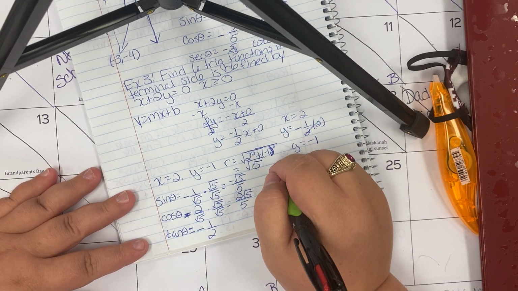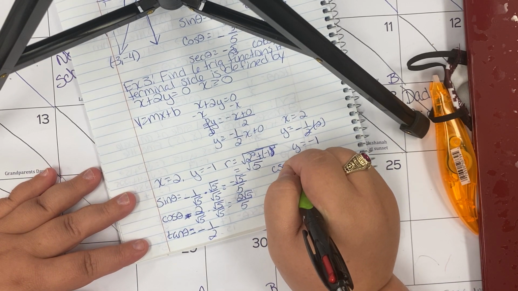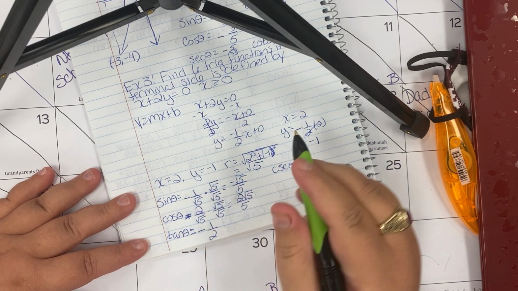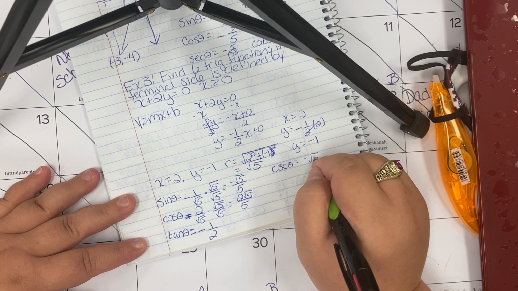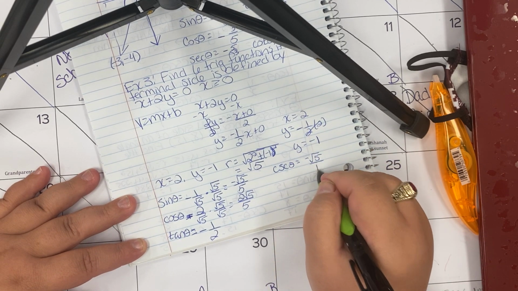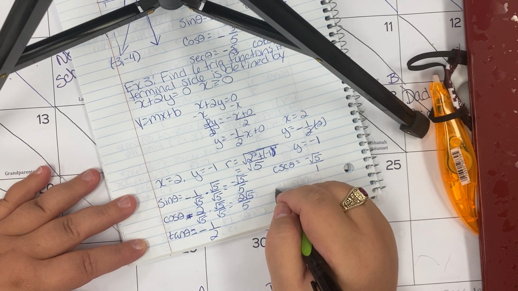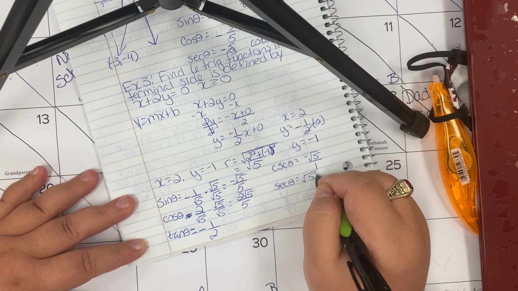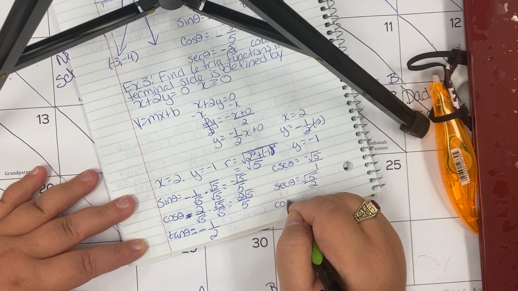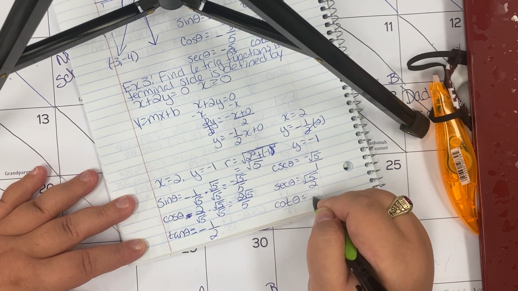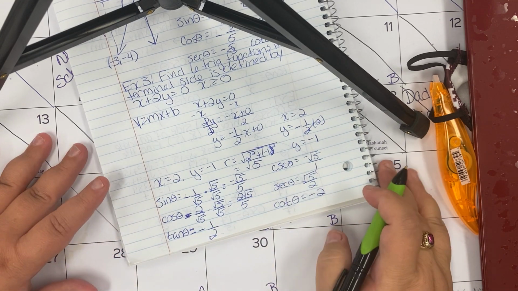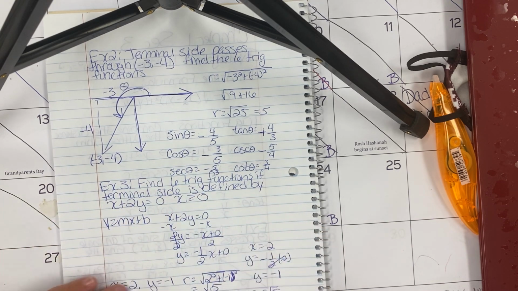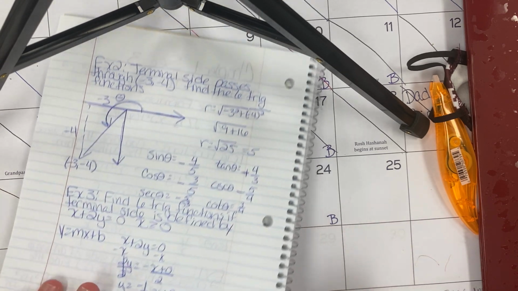When it comes to your reciprocals, don't flip this. This is going to get messy. Go ahead and flip your original. So negative square root of 5 over 1, or just negative square root of 5. Secant, flip my original, square root of 5 over 2. And then cotangent is just going to be negative 2 when I flip that 1/2. So that's for when you are given an equation and you are asked to find your 6 trig functions.